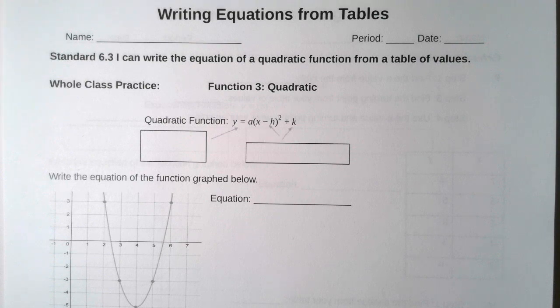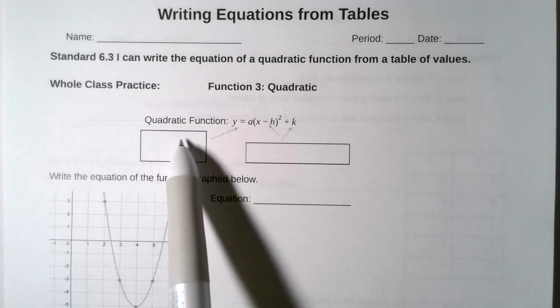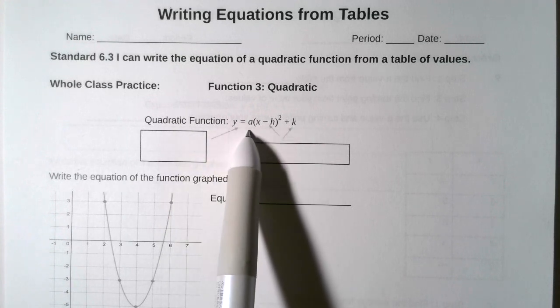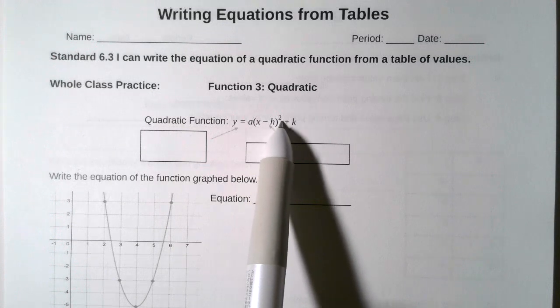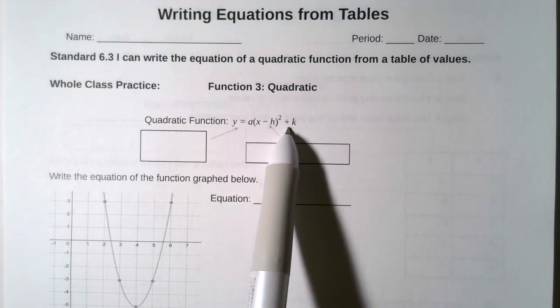Writing equations from tables. Today we're going to look at quadratic functions. That's standard 6.3. And you'll recognize our vertex form here, y equals a times the quantity x minus h squared. There's that second power that we know makes it quadratic, plus k.